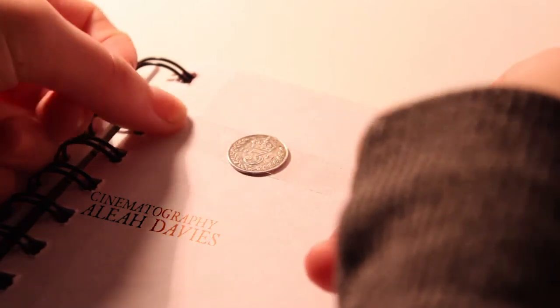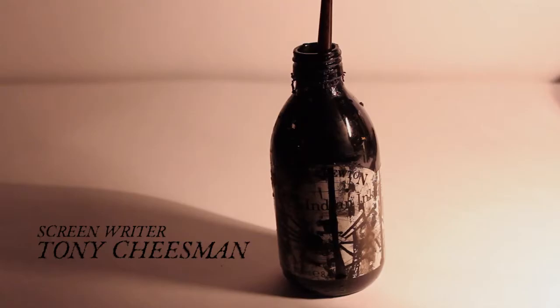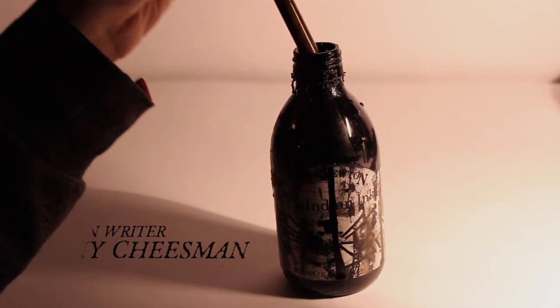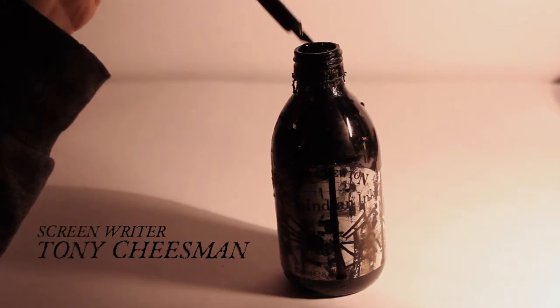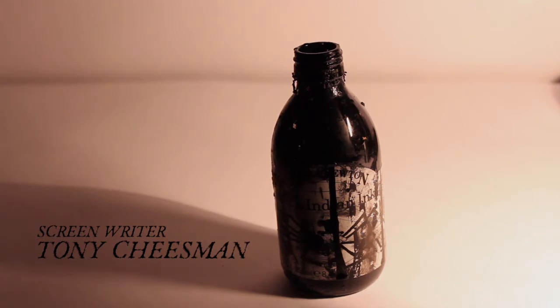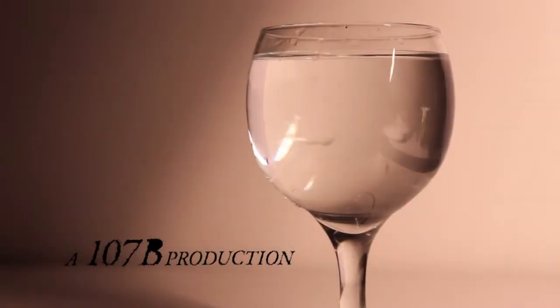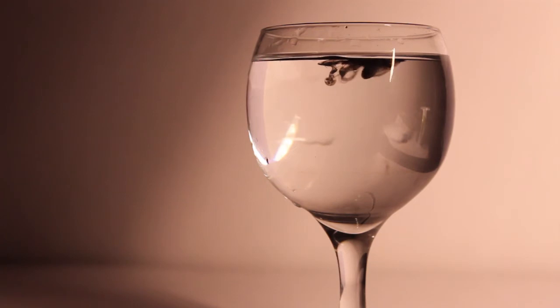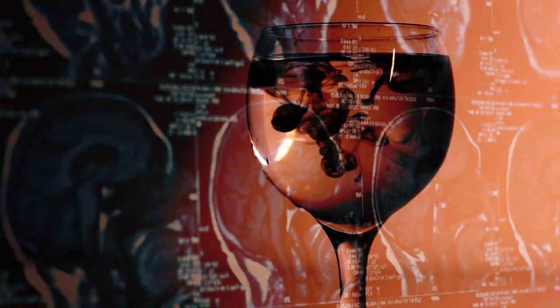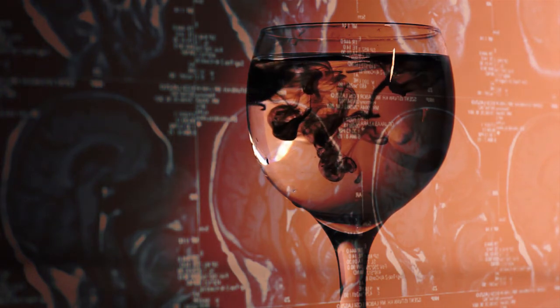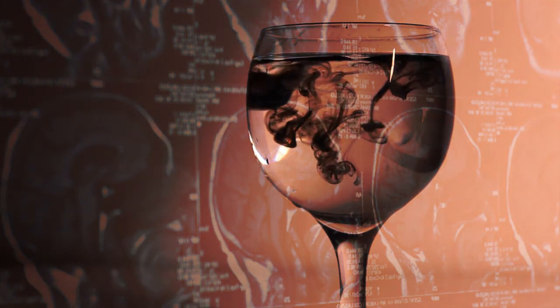For example, in the scene of the bottle of ink, Sam's sleeve goes over the writing of writer Tony Cheeseman. We did this to match the action in the shot so the titles fitted in and didn't look so out of place. Another thing we did was invert one of the shots. When the ink pen went into the glass of water, the shot inverted until the pen came back out. This was effective as it gave the start of the opening title sequence an edgy feel.